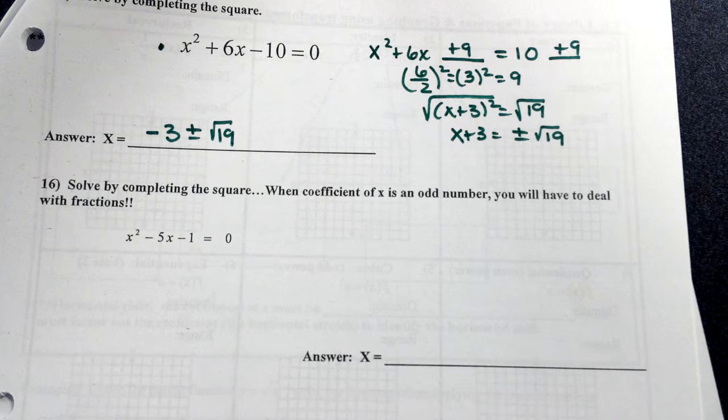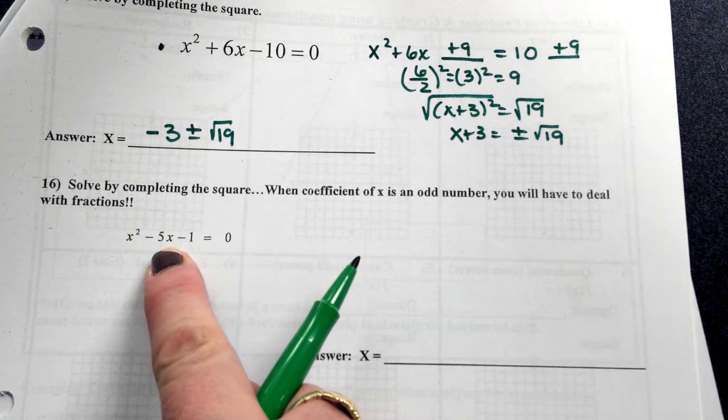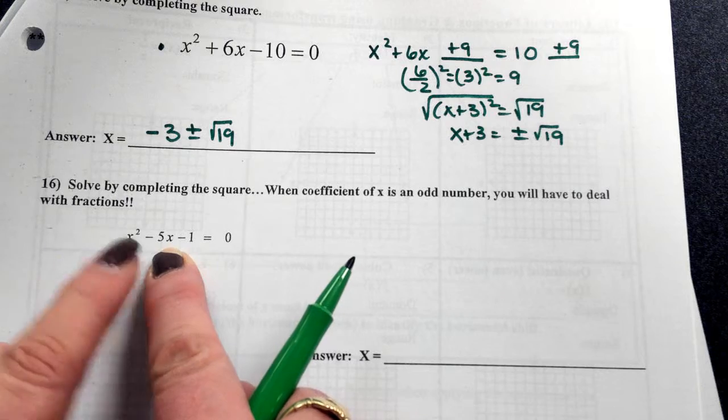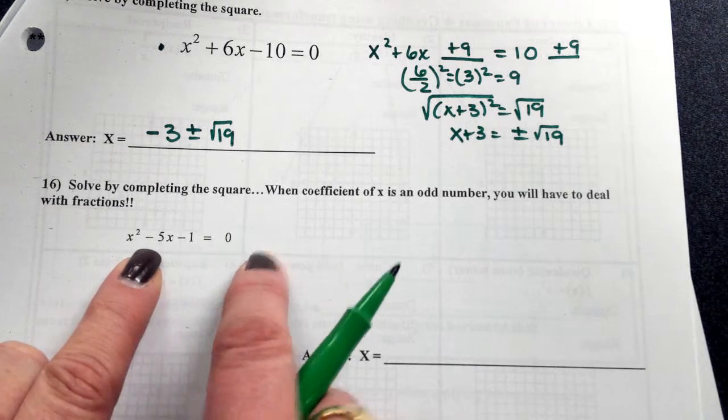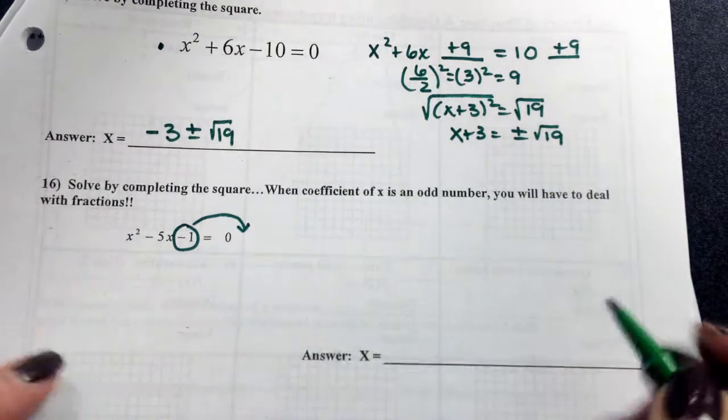So, when the coefficient of x is not an even number, it's an odd number, you can still use completing the square, but you're going to end up with a fraction. But you can still follow the same process. Again, the first step is you're going to add 1 to both sides. Remember, you always want to take your constant and move it to the other side first.